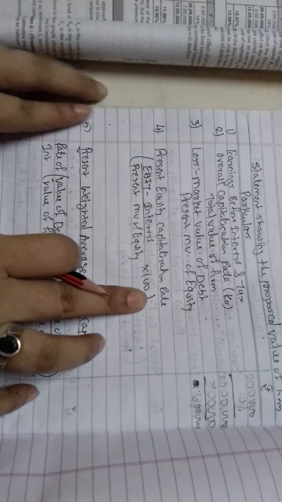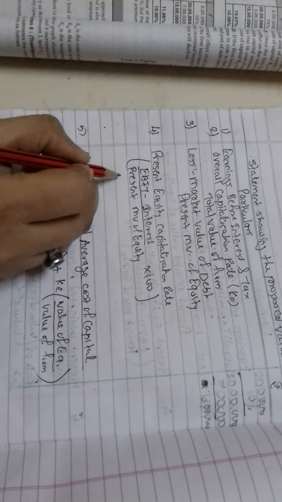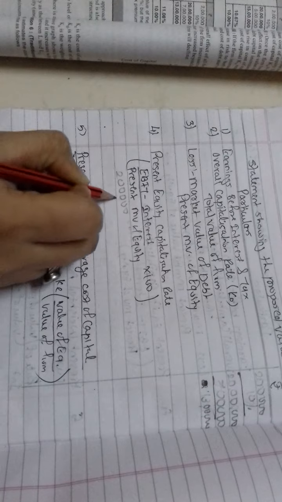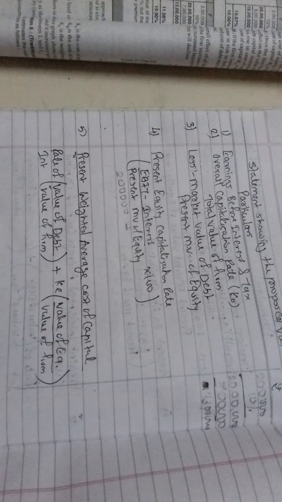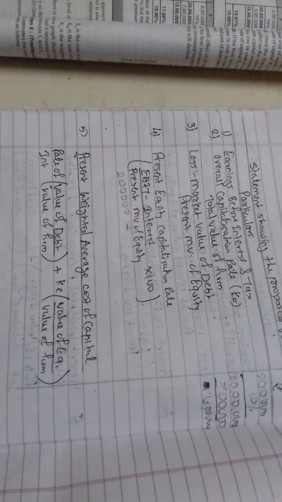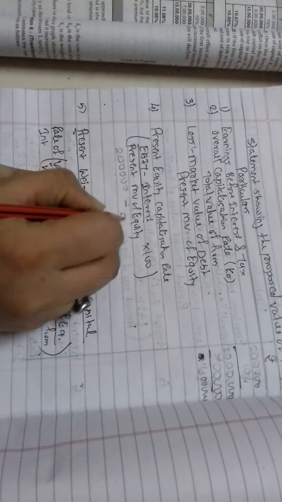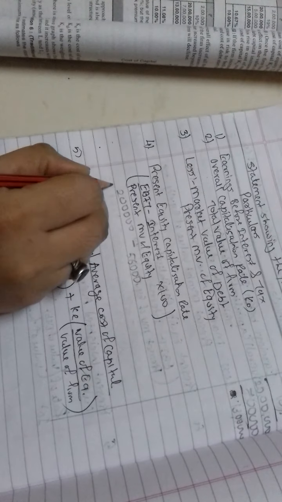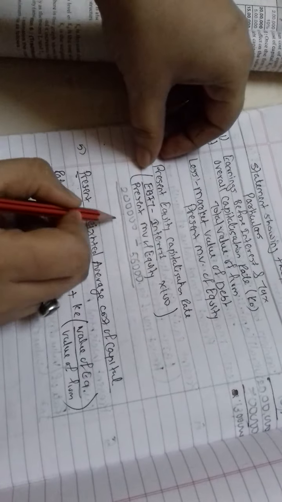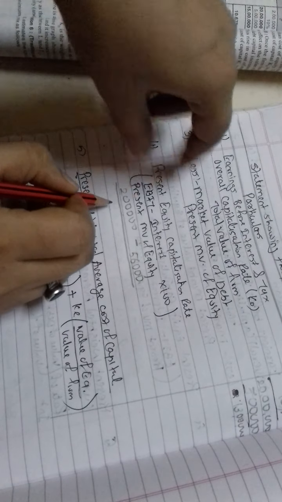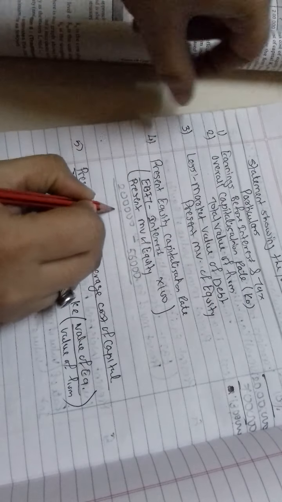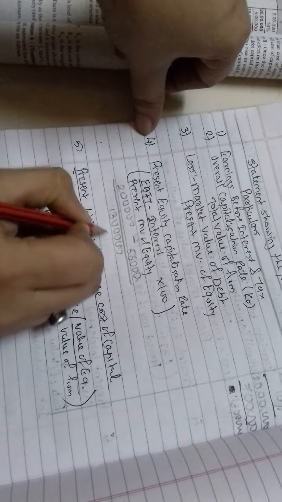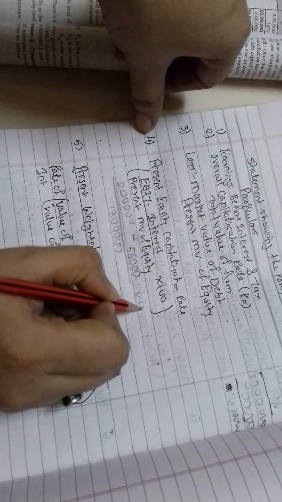Now next, the fourth step is present equity capitalization rate, that we have to find out. Now EBIT was 2 lakhs, interest 8% on 7 lakhs, this will be 56,000, divided by market value of equity. Present market value of equity is 13 lakhs, multiplied by 100.